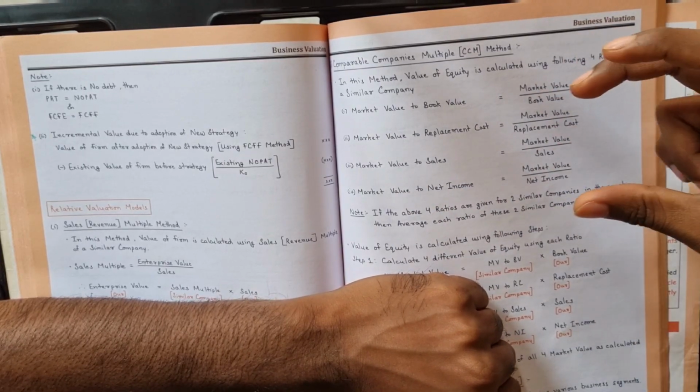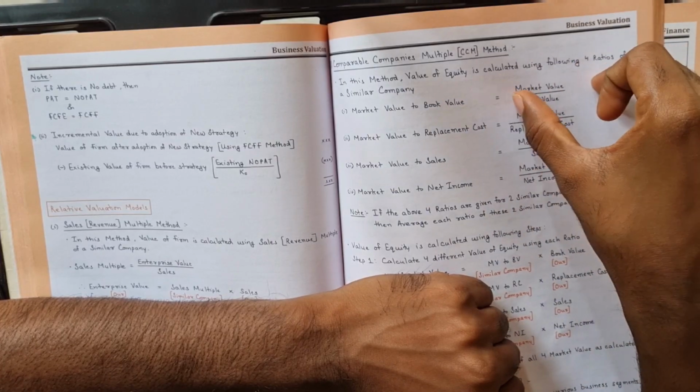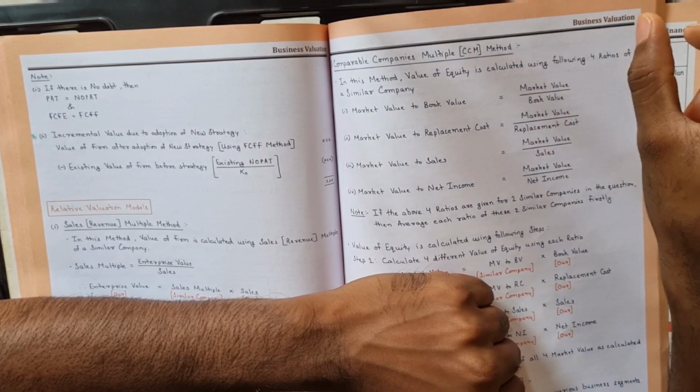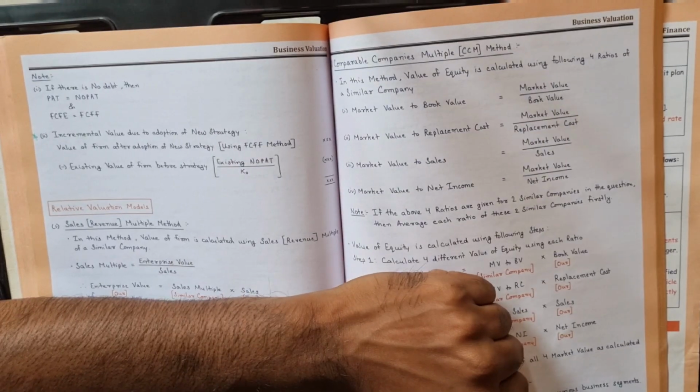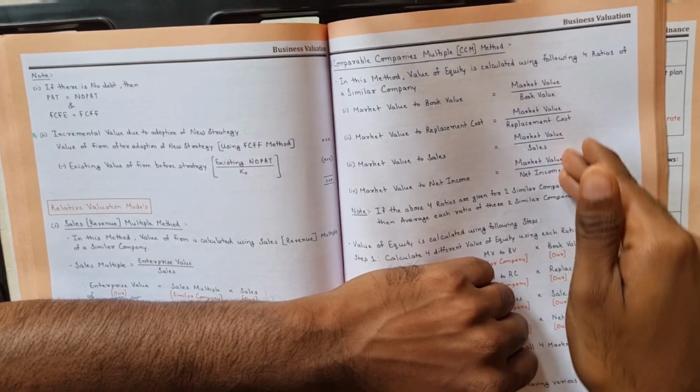Okay, we'll average these two companies. Let's suppose market value to book value is given for two companies. Then we'll calculate market value to book value for each company and divide it by 2. We'll average it out like that. For every company you have to do this, for every ratio you have to do this.